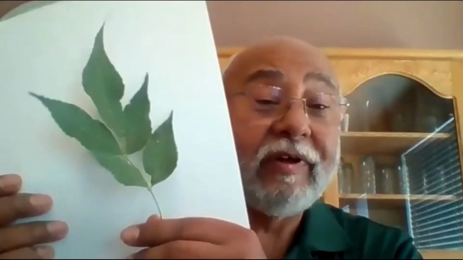And I put it in between the paper and the cardboard. I'll put it in my plant press. In about a week, it'll be dry, and then I can mount it on paper, and then I'll have a sample of a leaf, a label, and all kinds of information.